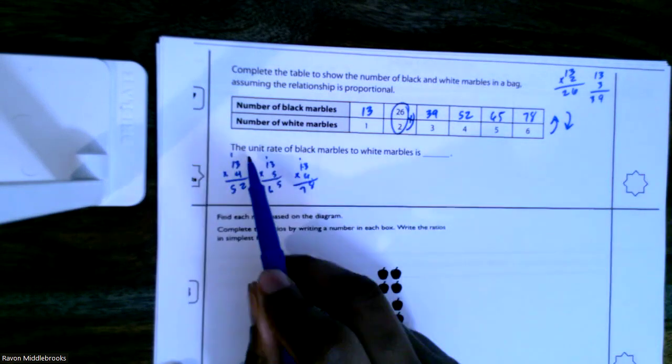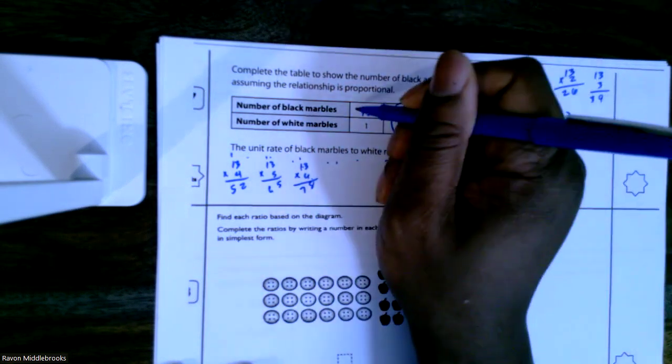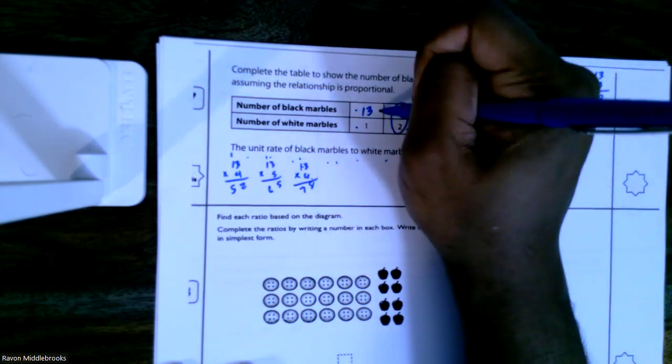So I did that. The unit rate of black marbles to white marbles is to get from black to white, and the unit rate here is 13 to 1.